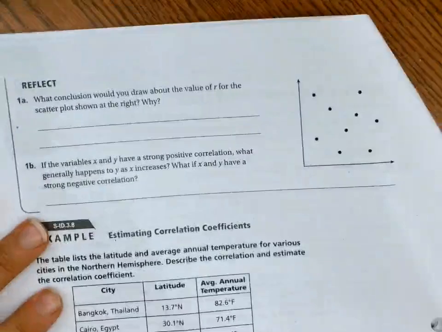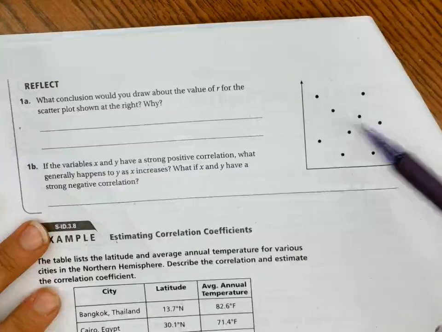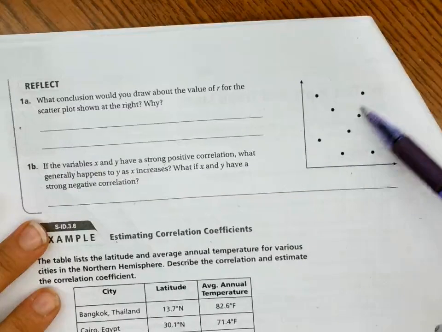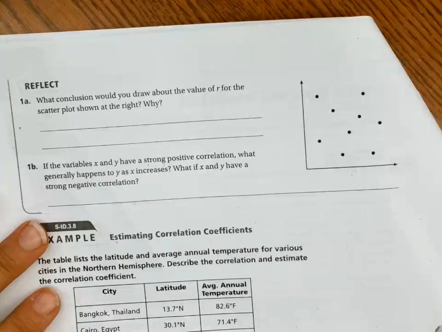So looking over here, this just looks like a bunch of acne. I can't really tell if I'm supposed to make my line positive or negative. I really can't draw a line of best fit, right? It's really hard here.